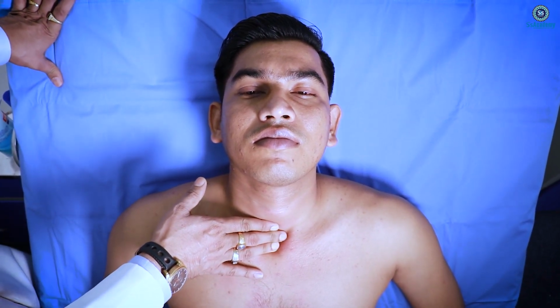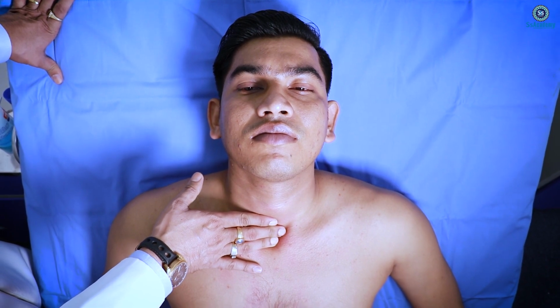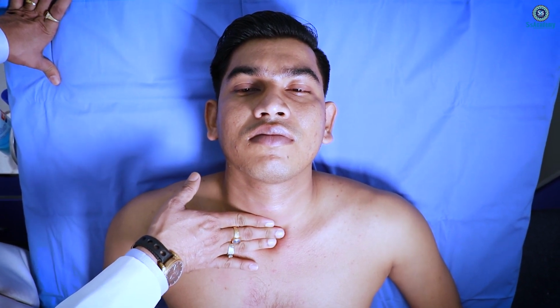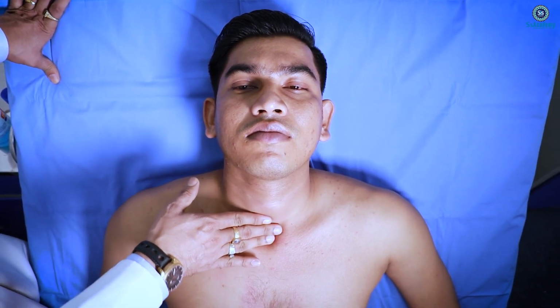And sometimes this is the trachea and the cricosternal distance. So there are 3 fingers breadth, this is the cricosternal distance. Sometimes this is reduced in case of COPD. So you can do it or you cannot, it is not necessary that you do it.